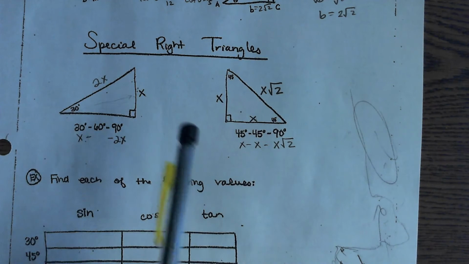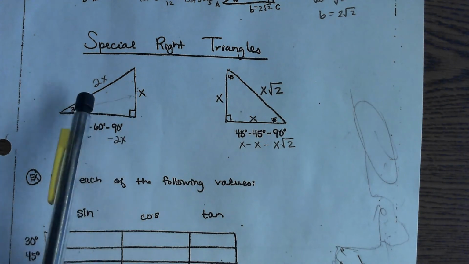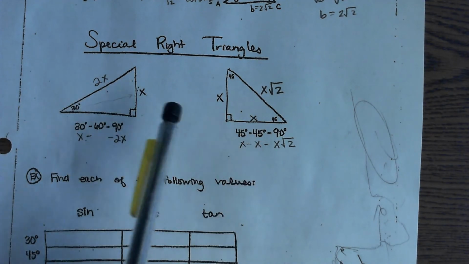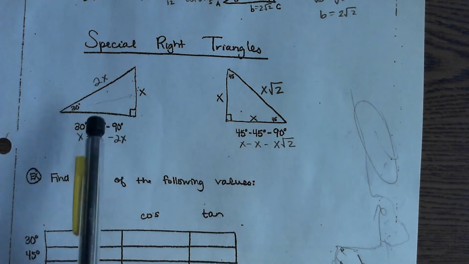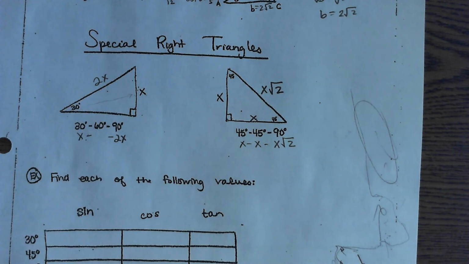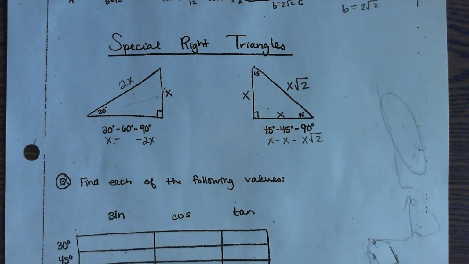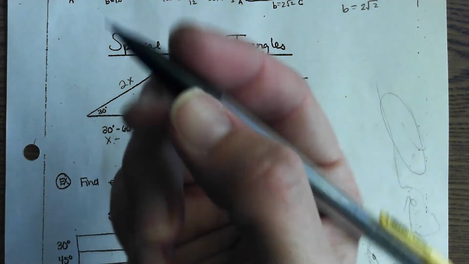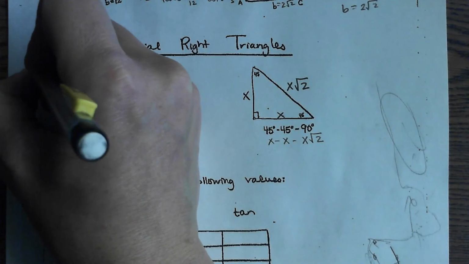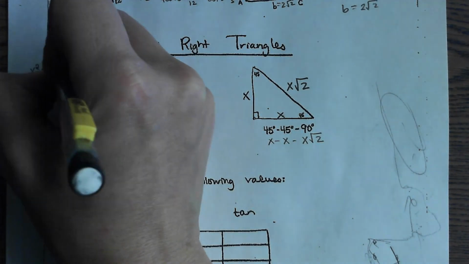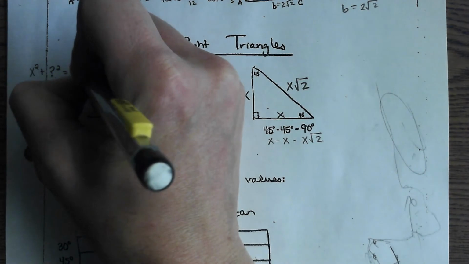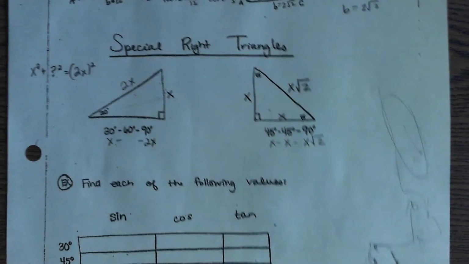And I suppose as long as you know that the hypotenuse is double the 30-degree side, you could always do your Pythagorean theorem to find out the third if you don't know. Does anybody know and want to save me the time? So x squared plus something squared equals 2x squared.